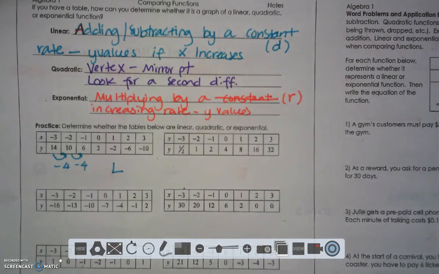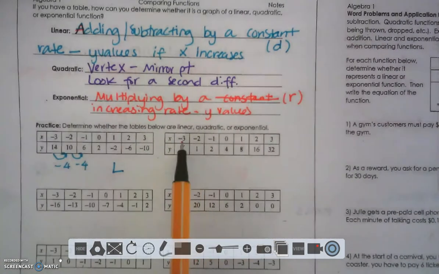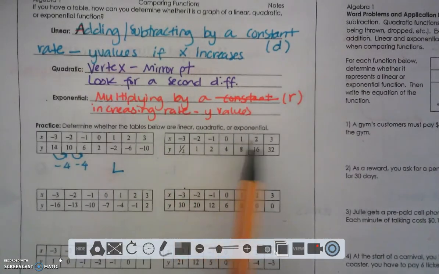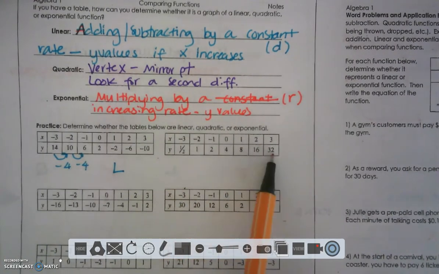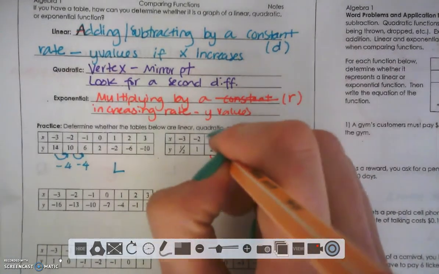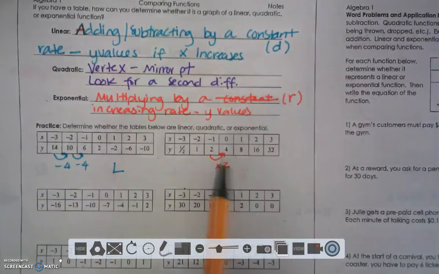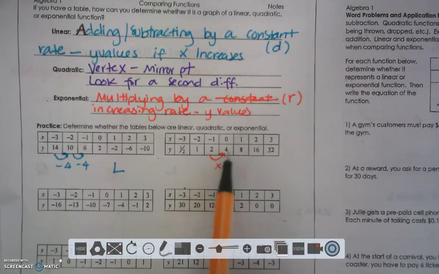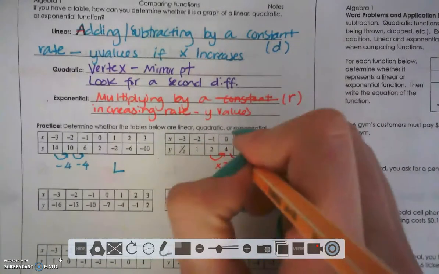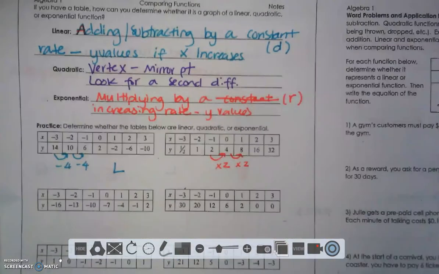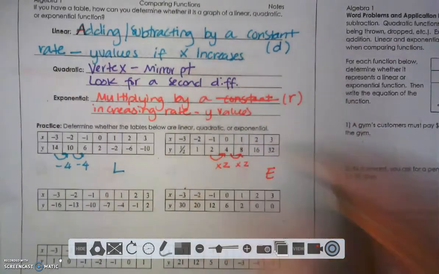Let's look at the second example here. I'm going up by ones, which is good. So now I can look at my y values. To get from 2 to 4, I'm multiplying by 2. I can't be adding 2 because 4 plus 2 is 6, and I need an 8. So 4 times 2 gets me 8. So this represents an exponential function.